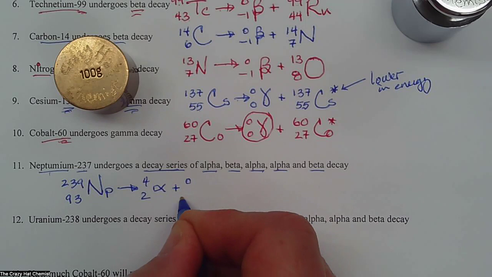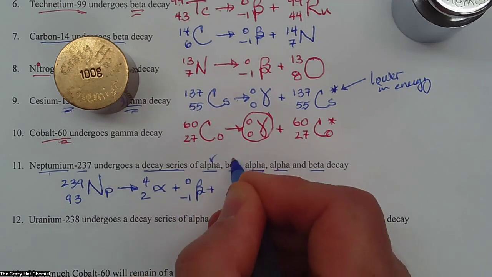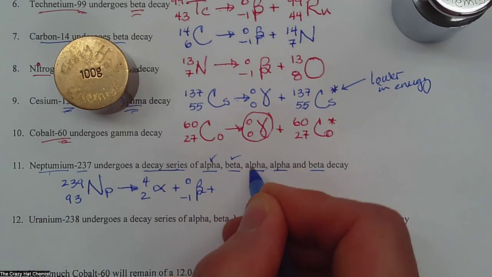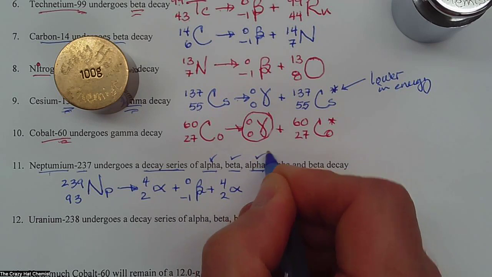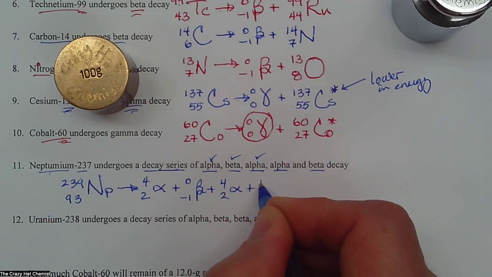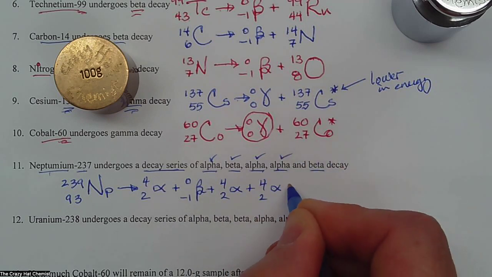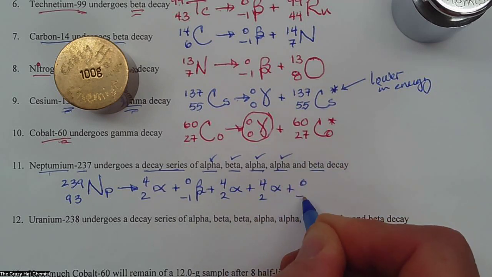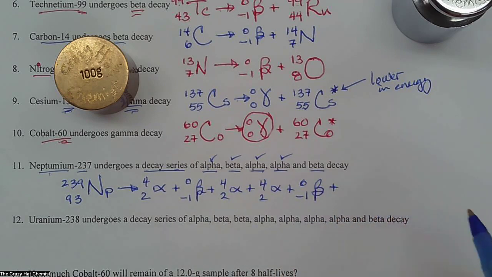A 0, a -1, and the beta symbol, plus, so that's the alpha, the beta, now the next alpha, which is a 4 and a 2, and the alpha symbol, check on that one. We have another alpha, 4 and 2, alpha symbol, check on that one, plus a beta, which is a 0, -1. And now what we're going to do is we're going to solve for the AXZ on this one here.